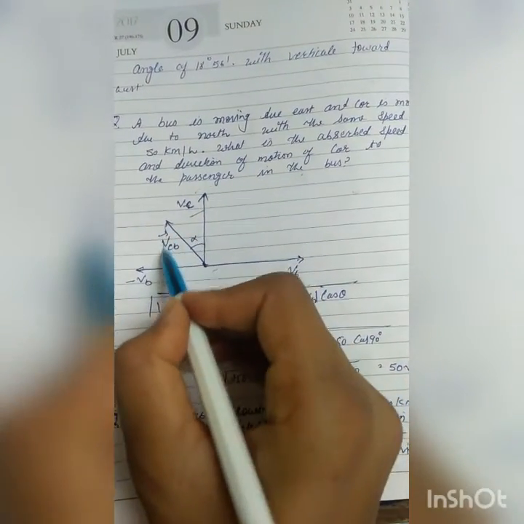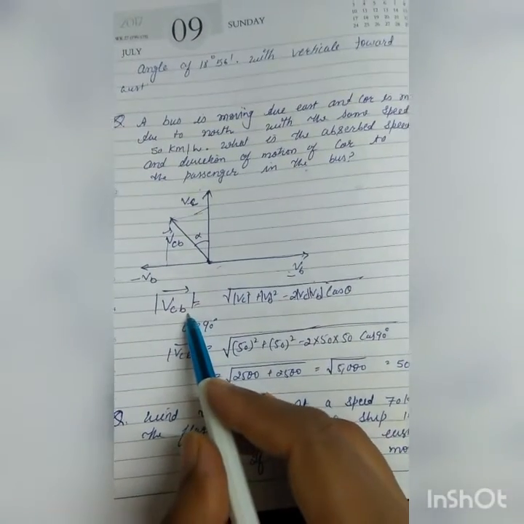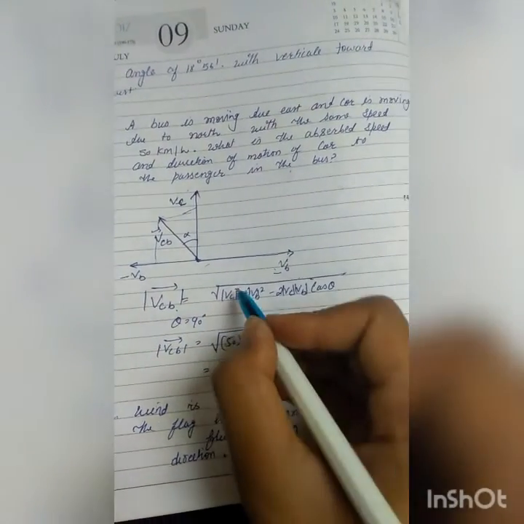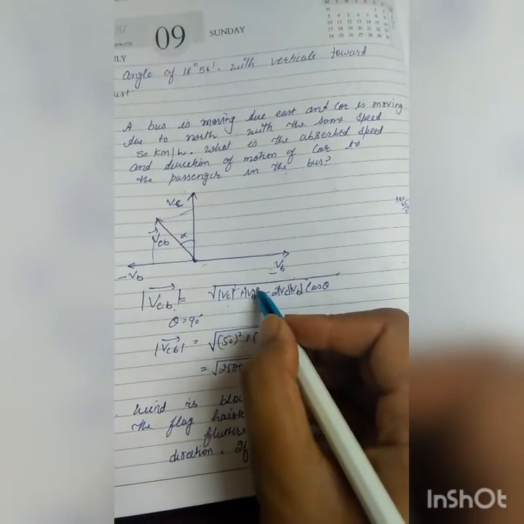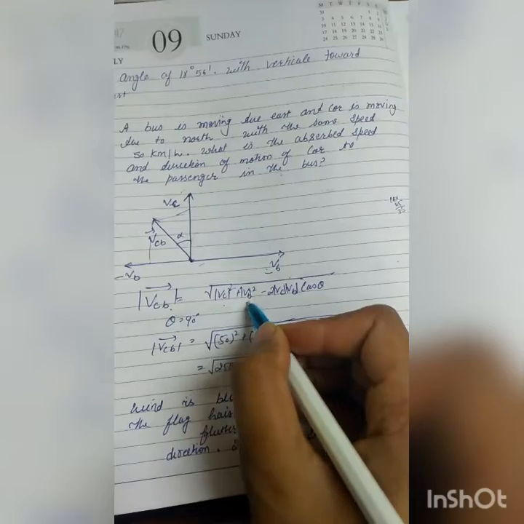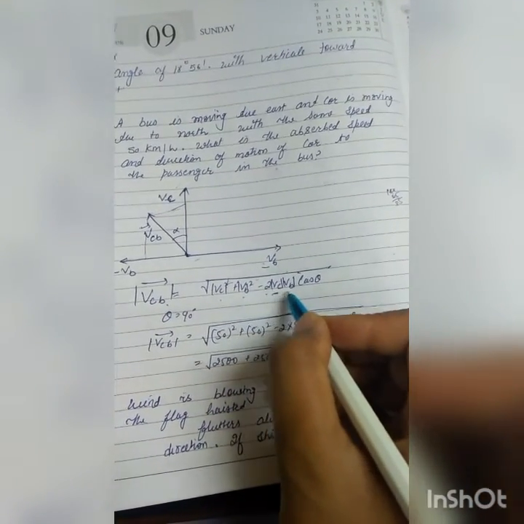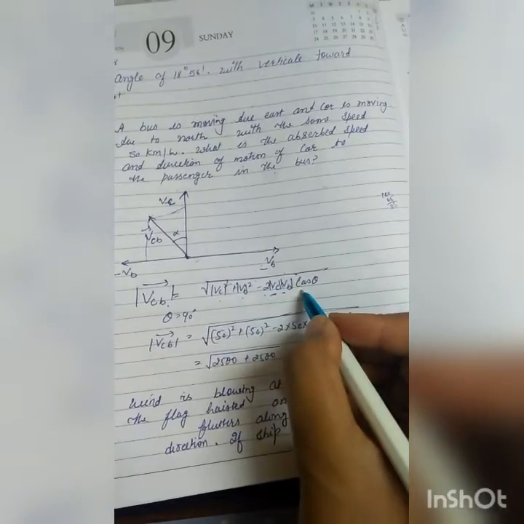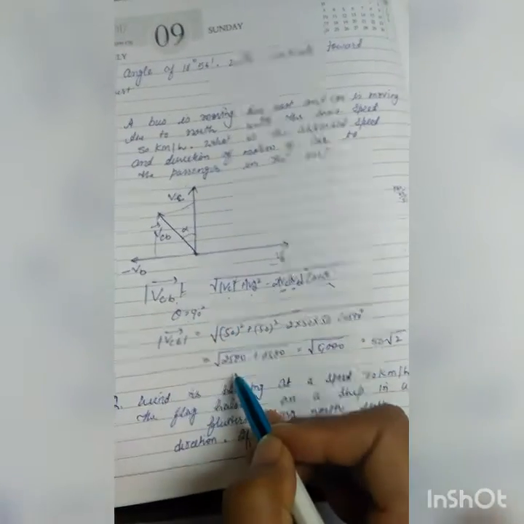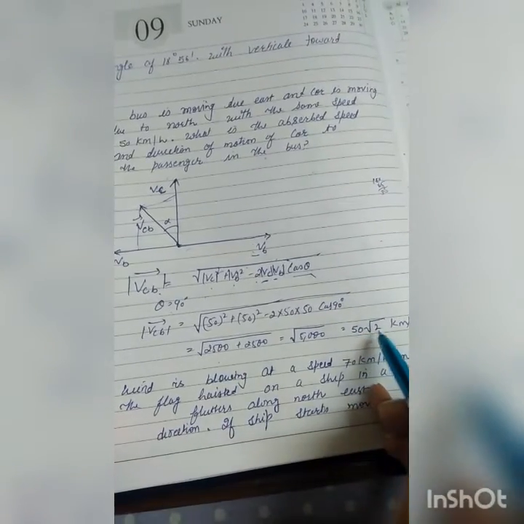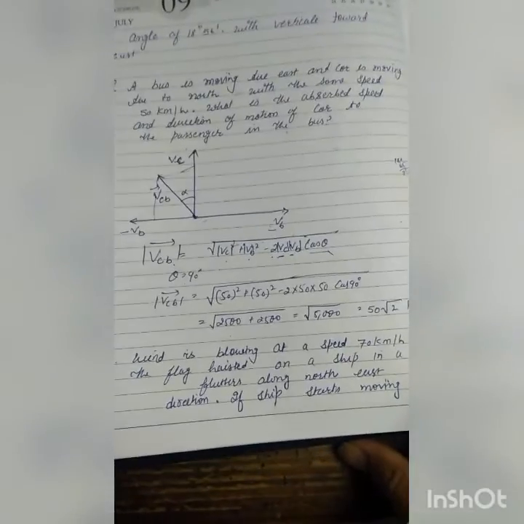We then find the resultant, which is the square of the magnitude of the velocity of the car plus the square of the magnitude of the velocity of the bus minus 2 times the magnitude of the velocity of the car, the magnitude of the velocity of the bus, into cos theta. Here theta is 90 degree and we get 50 root 2 by putting in the values of the velocity of the car and the velocity of the bus.